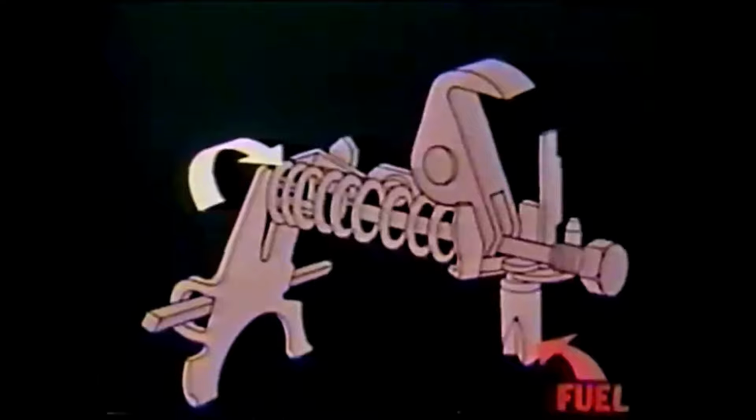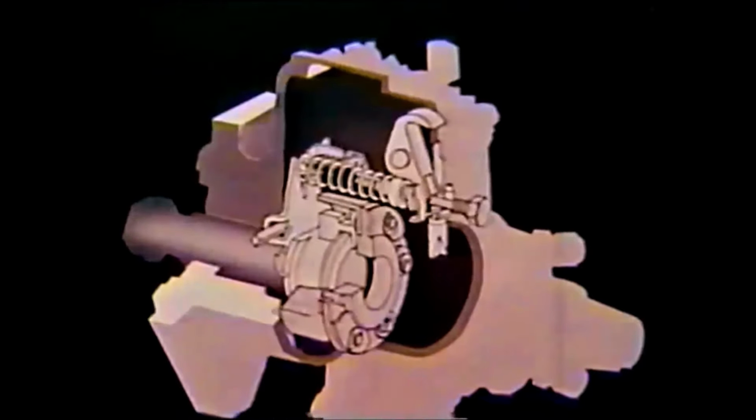In the same way, when the speed changes to slower speed or the load increases, the flyweights, the springs, and the linkages react and rotate the metering valve to the more fuel position.